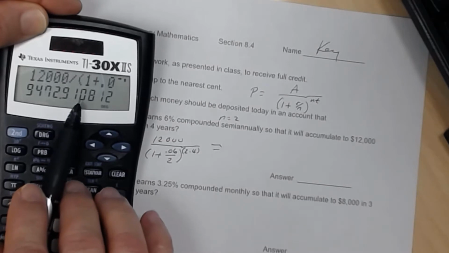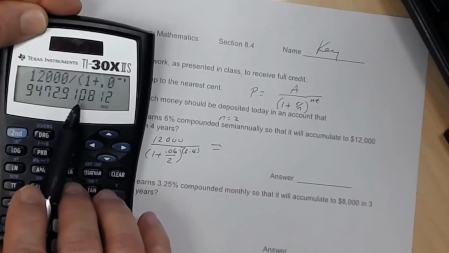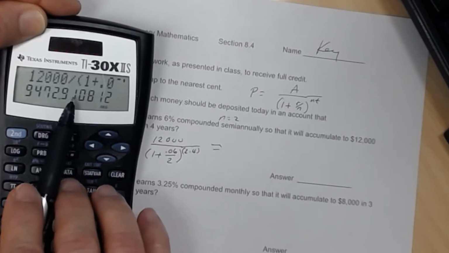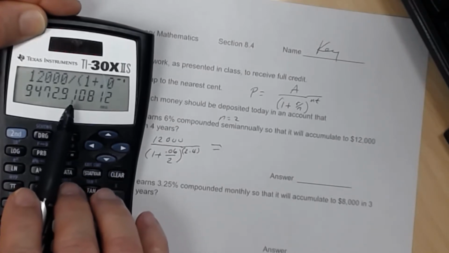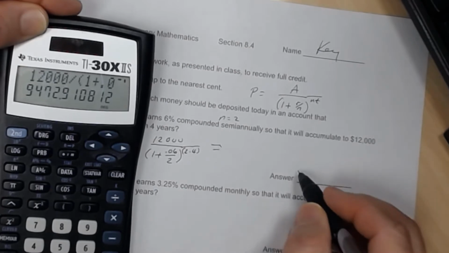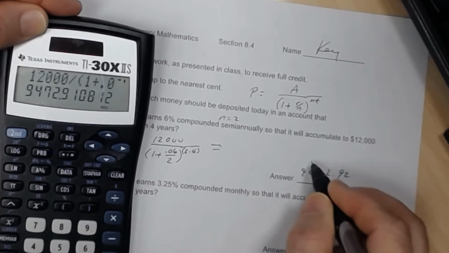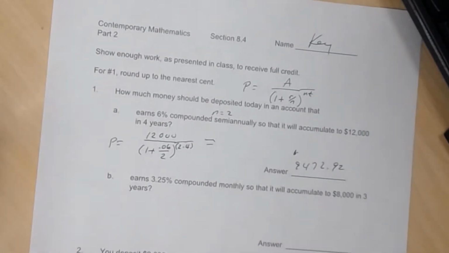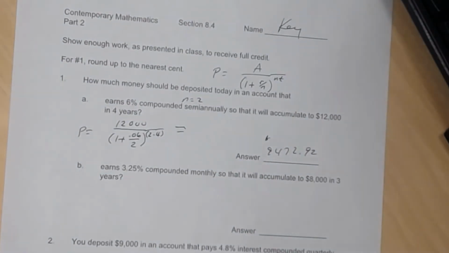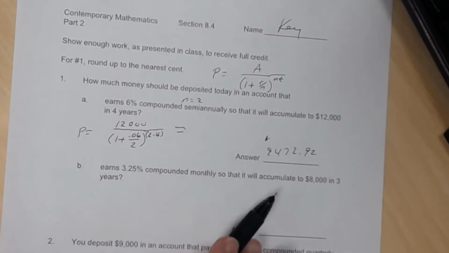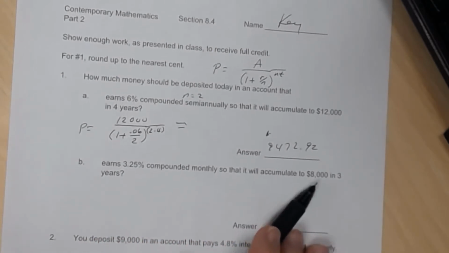So even whatever this digit is, no matter if it's less than 5 or not, this is going to become a 2. Round up means just add 1 to this digit, to the hundredths place. So the answer is 9472.92. Okay?